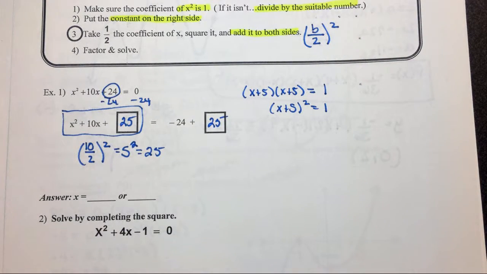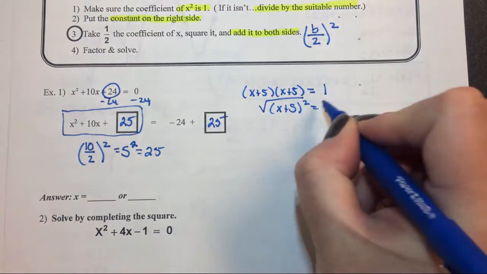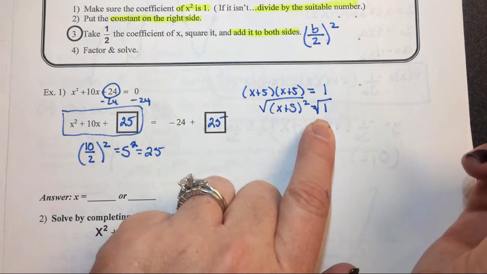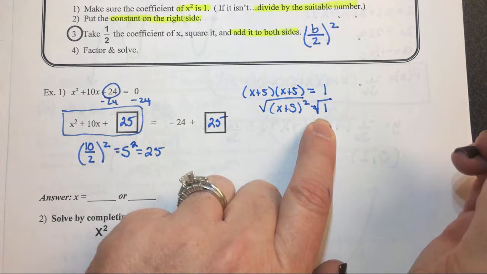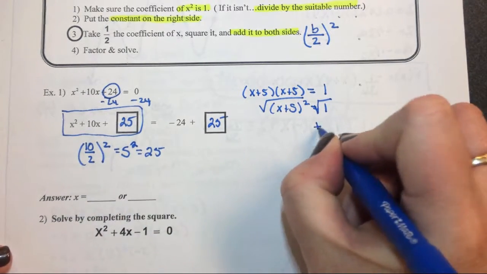Now we're going back. You guys have solved equations like this back in Algebra 2. We want to solve for x. How do you get rid of the square? What are you going to do to both sides of the equation? Square root it. And remember, when you square root it, what do you have to remember to put in front of the radical? Plus or minus 1.